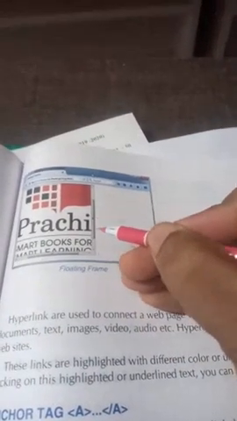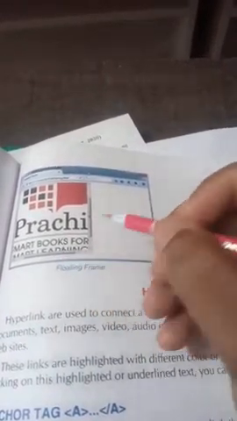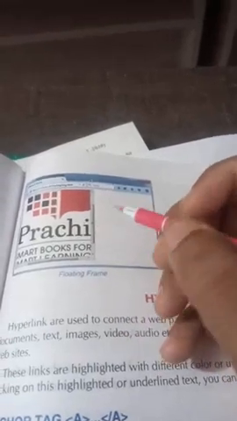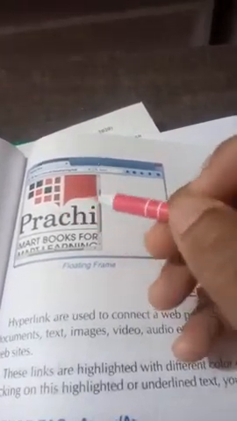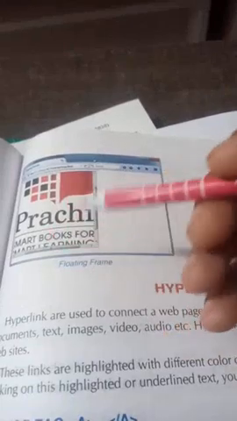So here we have an example of iframe. The iframe has src, the location of the file, width 500 and height 500, alignment left. So this is an example of a floating frame. Here we have the look and feel of a floating frame. Here is the scroll bar, horizontal and vertical. If you need to see any hidden data, you can scroll it into the active view. So this is the floating frame.